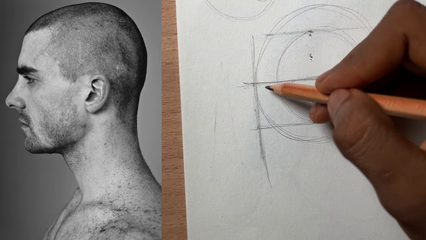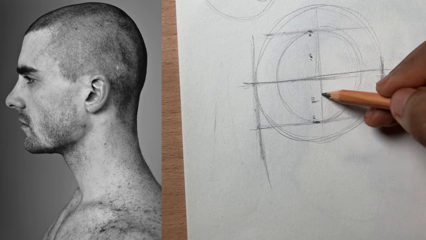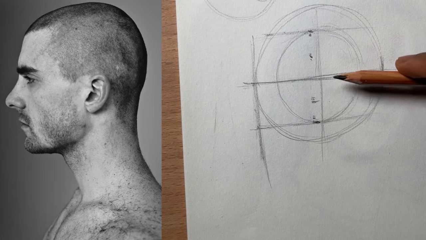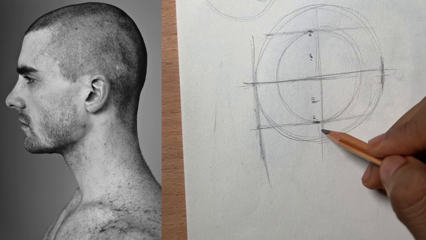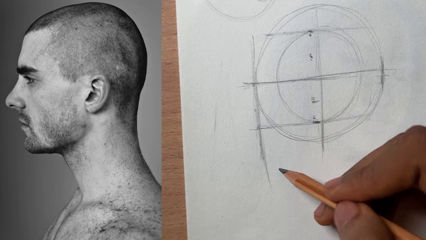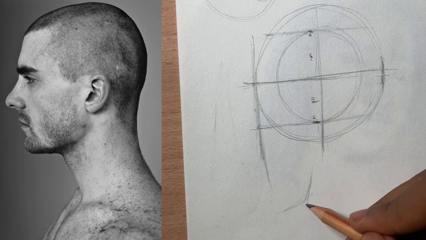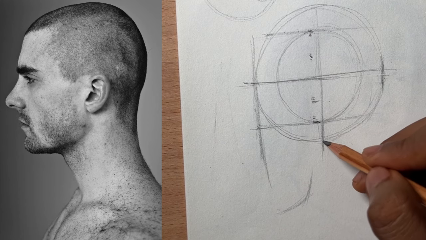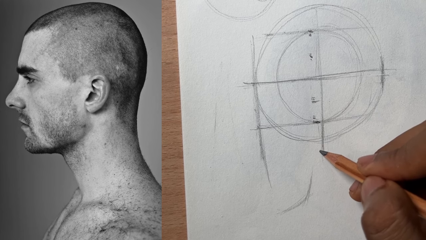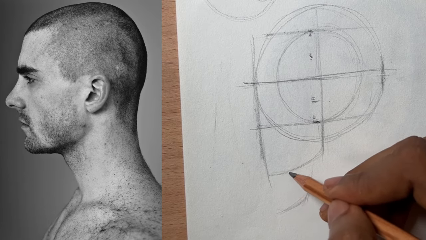Now the next thing to do is to draw a line that is parallel to this one right at the center of this circle here. Okay, you can double check like this. It's at the center, and this allows us to locate the jaw. For males, the jaw is different from females. The angle for females is more subtle than it is for males. So for males, it's a little bit more like a 90-degree angle. So here, we're just going to connect that to the chin.